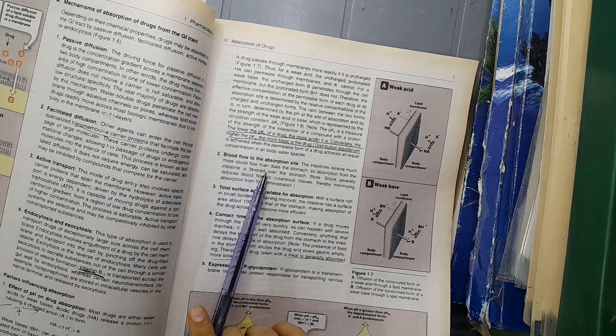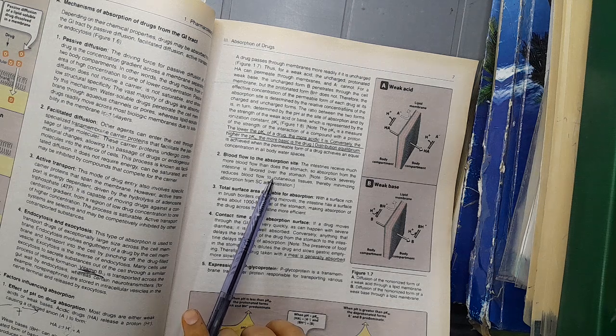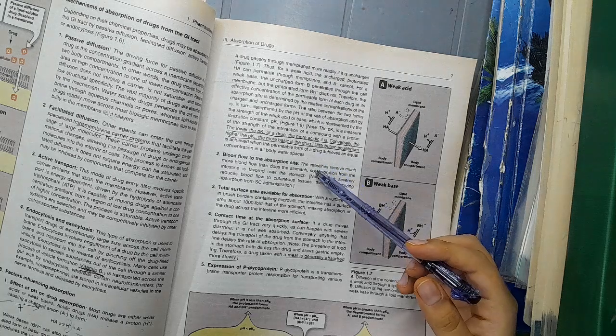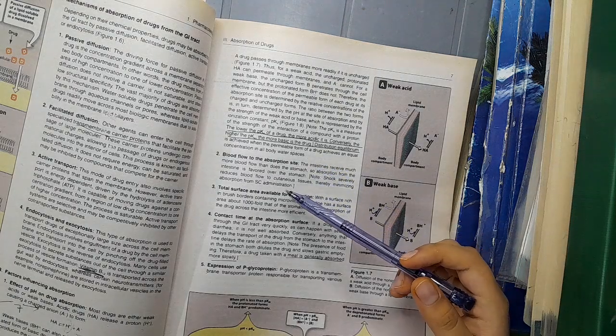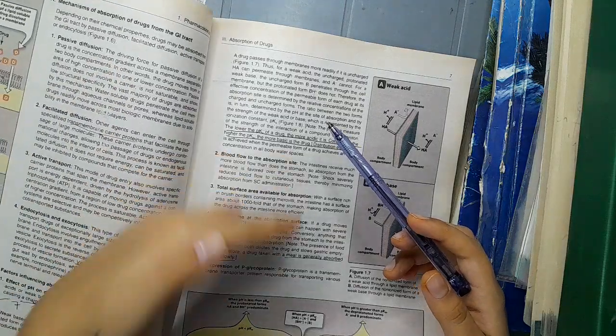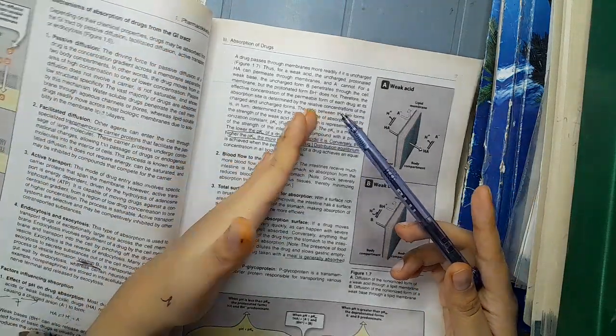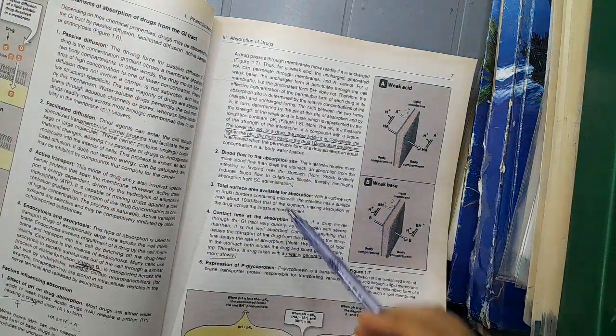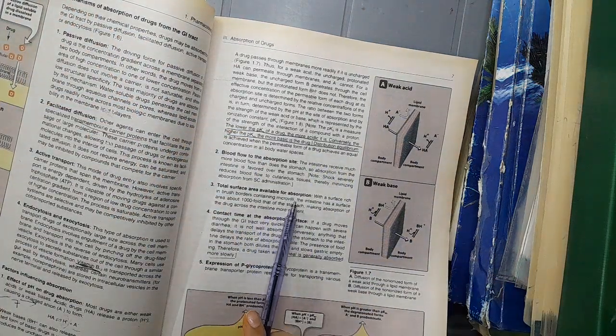Blood flow to the absorption site. The intestines receive more blood flow than does the stomach, so absorption from the intestine is favored over the stomach. What happens is that the intestine has a wider network of blood capillaries. That is why absorption is favored in the intestine as compared to the stomach. So this is another factor which influences absorption: drugs absorbed in the stomach are less frequently absorbed, but those in the intestine are more absorbed because the intestine has a huge capillary network.